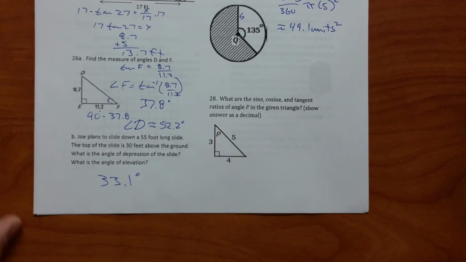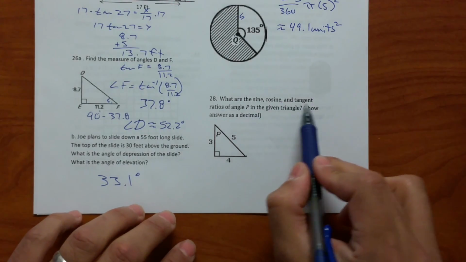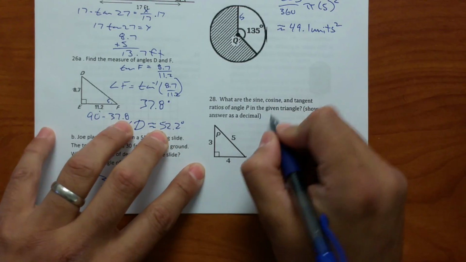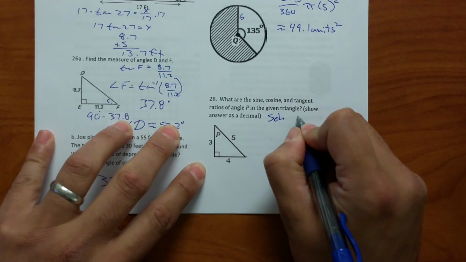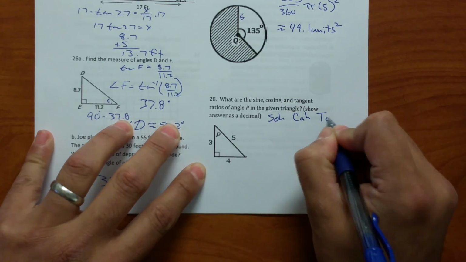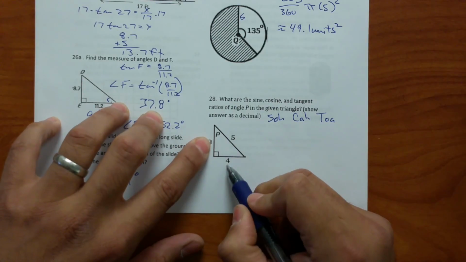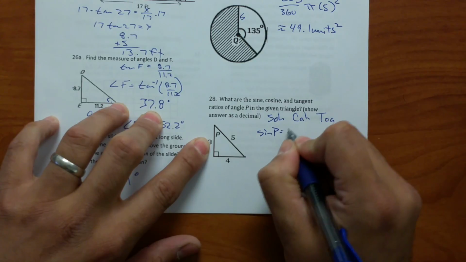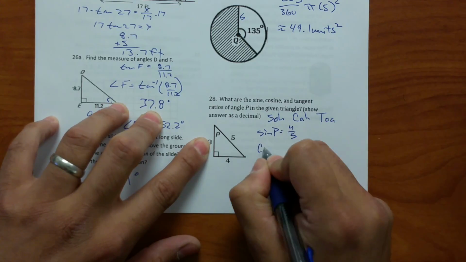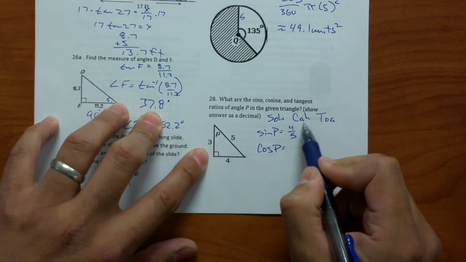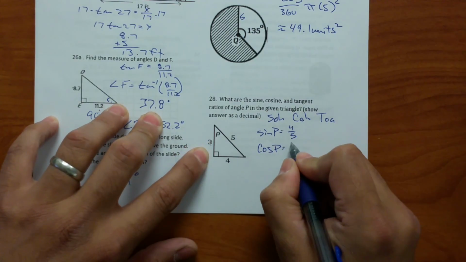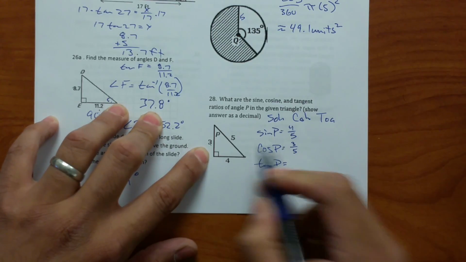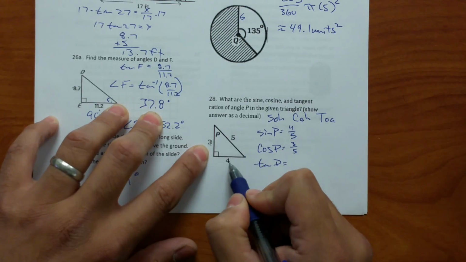Alright, for 28, it says, what are the sine, cosine, and tangent ratios of P in the given triangle? So, sine, let me write it out again. So, some old hippie caught another hippie tripping on acid. So, sine is opposite over hypotenuse. So, opposite is here. So, sine P is 4 over 5. Cosine P, cosine is adjacent over hypotenuse, so adjacent is going to be 3, hypotenuse is 5, and tangent of P, so tangent is opposite over adjacent, so opposite is 4 over 3.